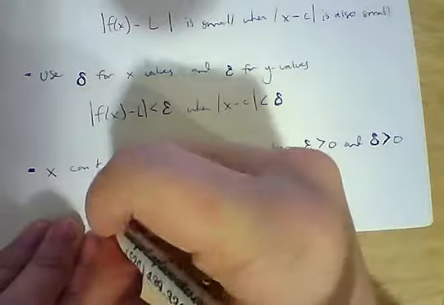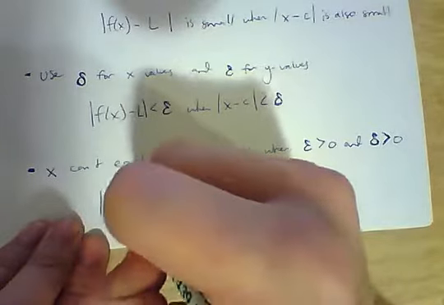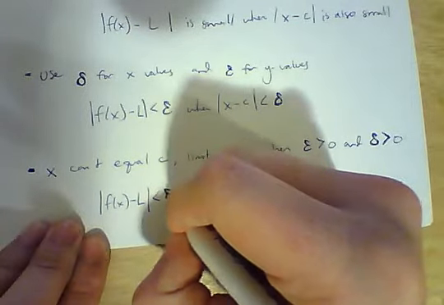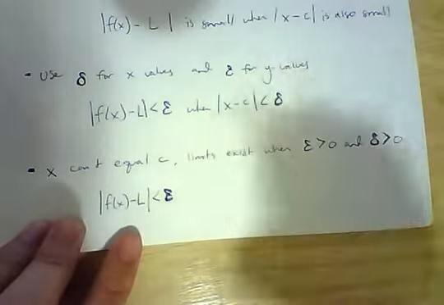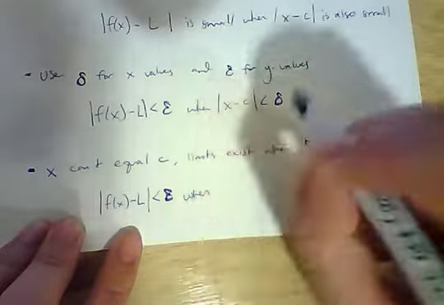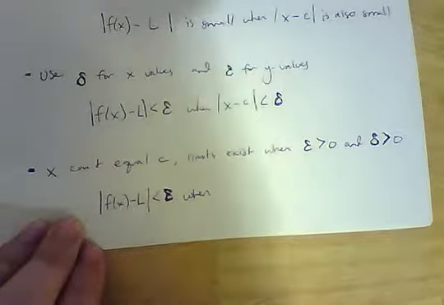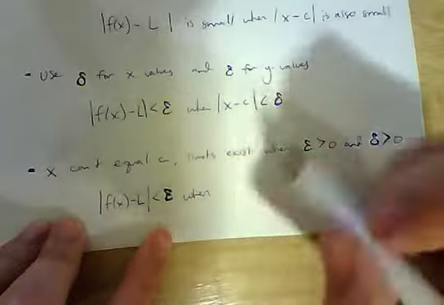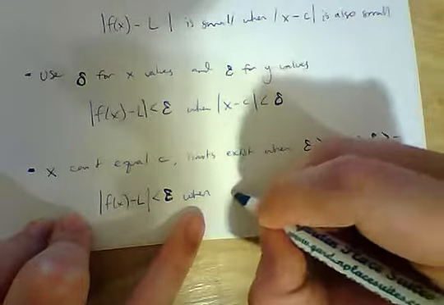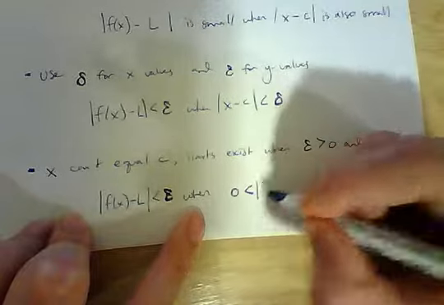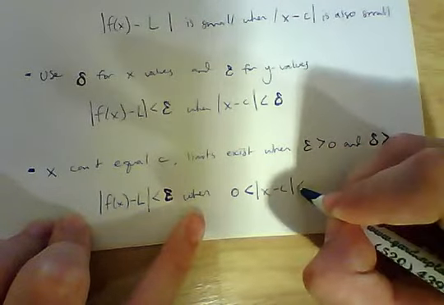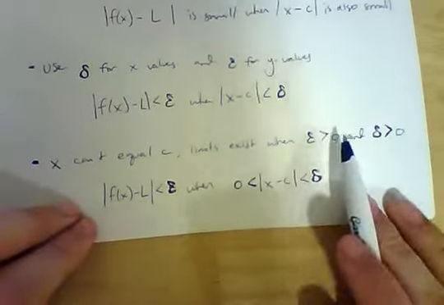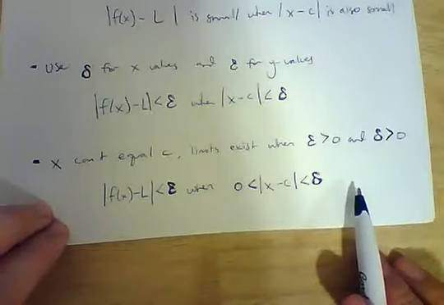We still need to say that f of x minus L is less than the epsilon when, here's when we talk about x can't equal c, when that value, the difference between x minus c, getting very close, is greater than 0. And that's it, you guys. This is our formal definition of a limit.